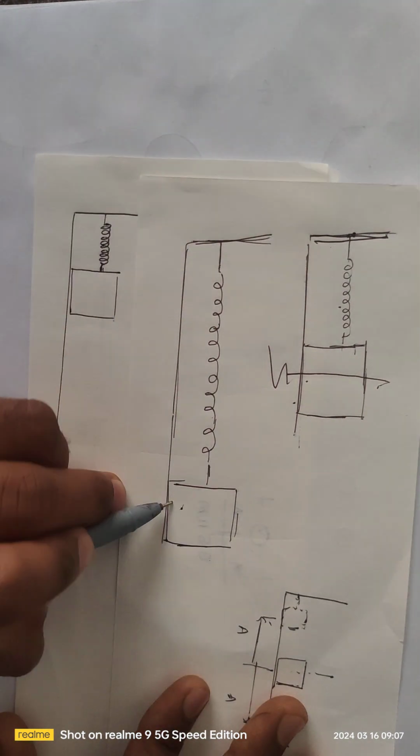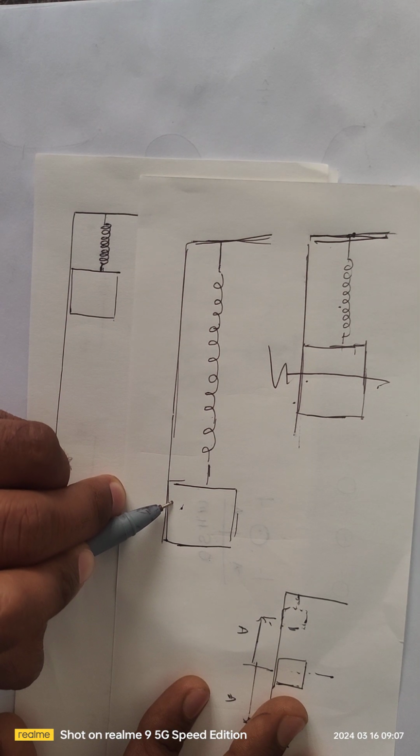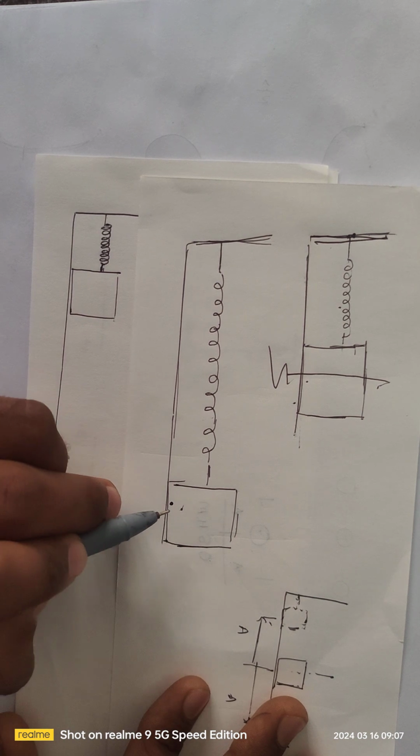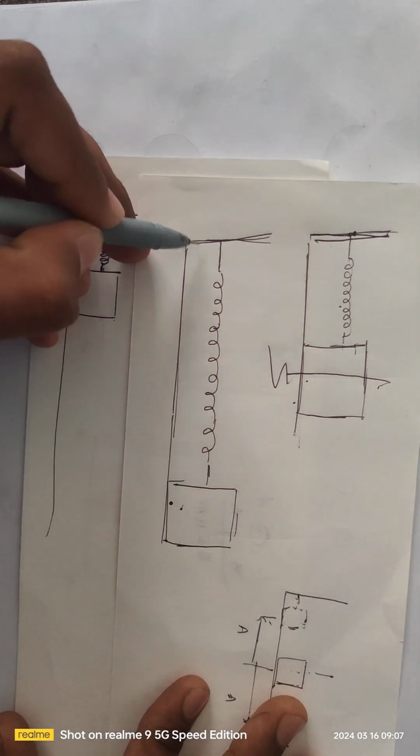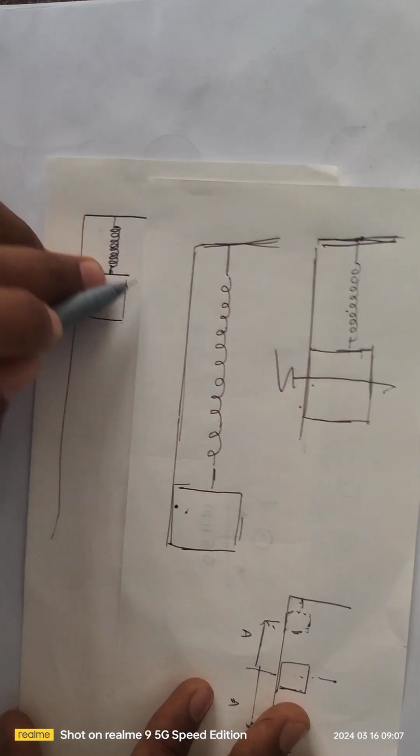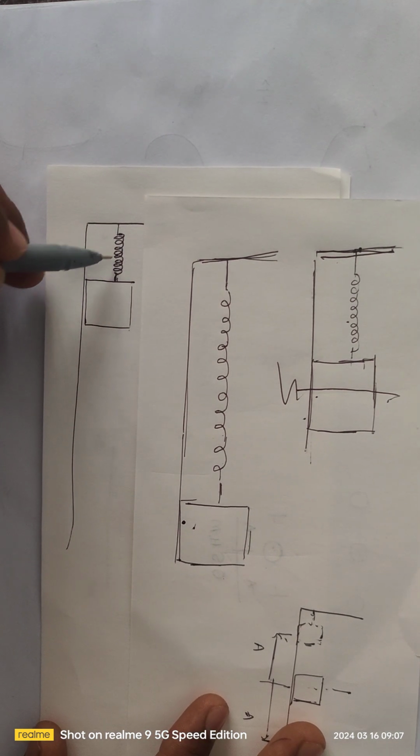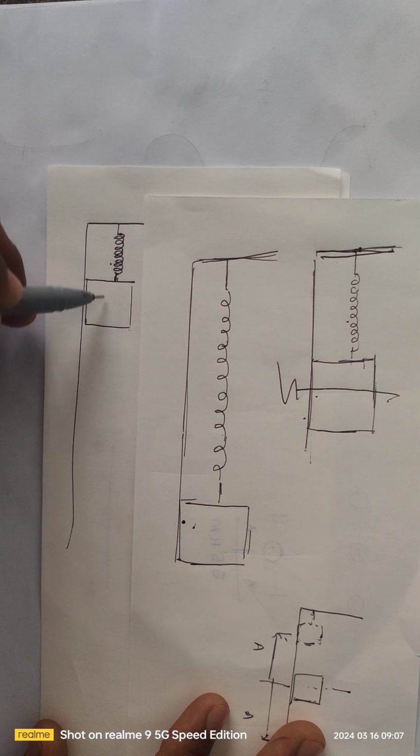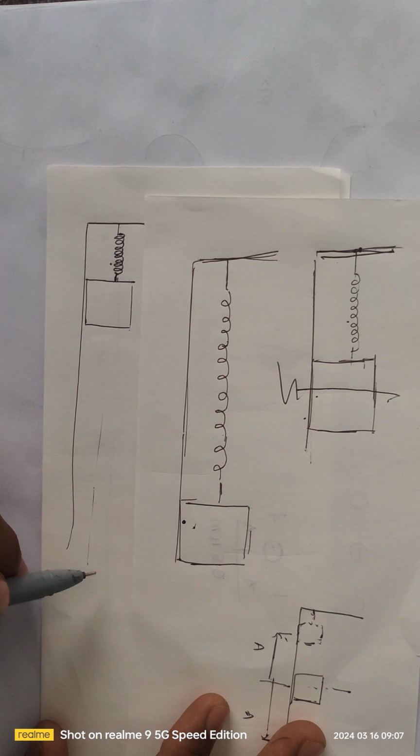After stretching, when I release it, it will go to an extreme on the opposite direction and again come, again go, again come.